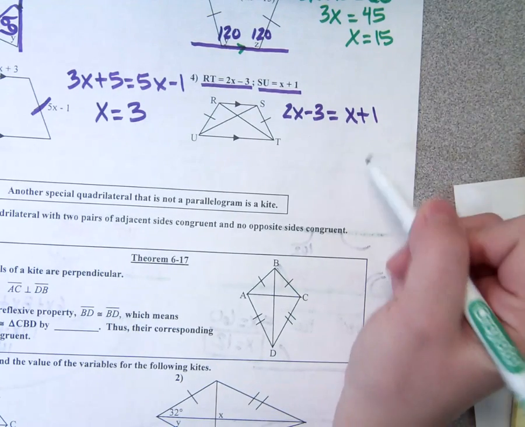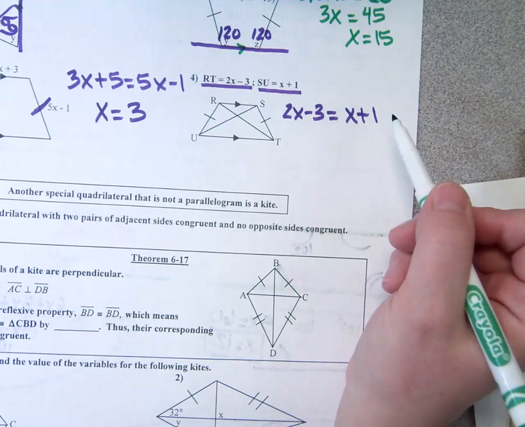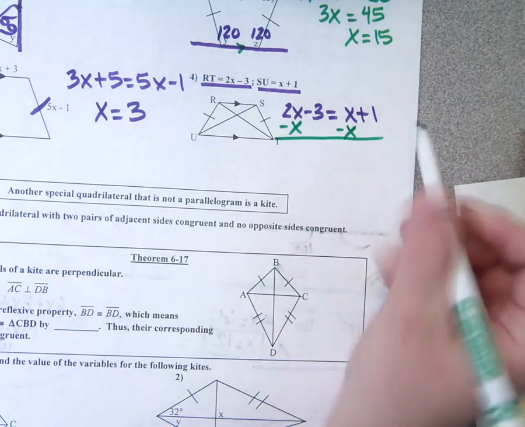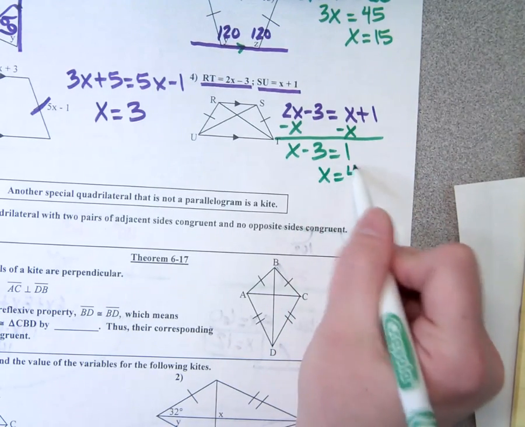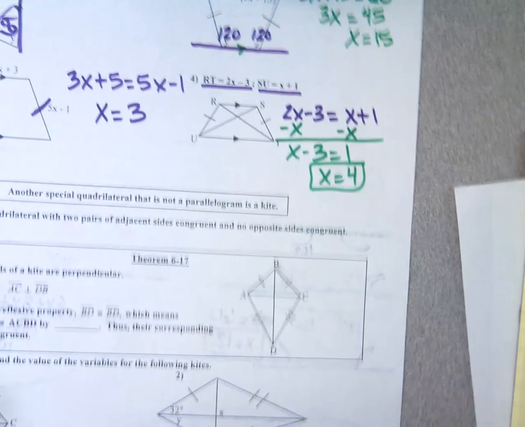X equals 4. I know, but what do I do? You minus x and then 2x and add. Okay. So I subtract the x, and then I drop everything down, and I add the 3, and I get 4. Okay, so that's your isosceles trapezoid. For the most part, you feel okay with that?